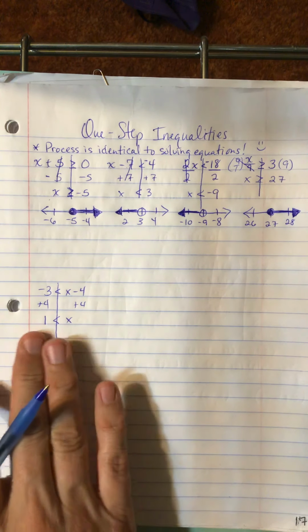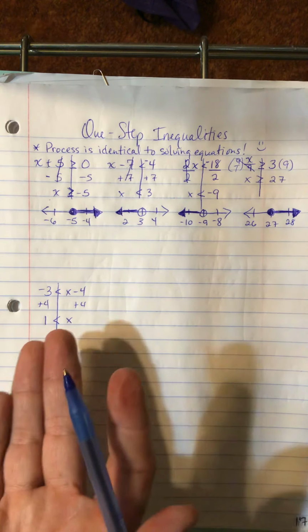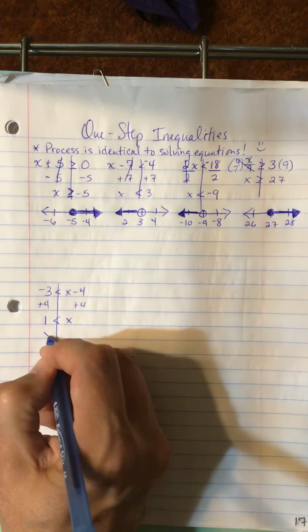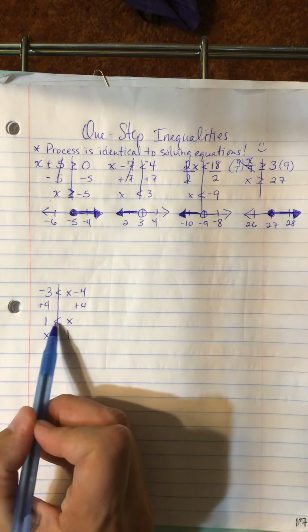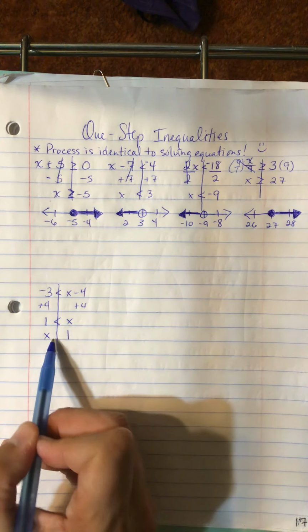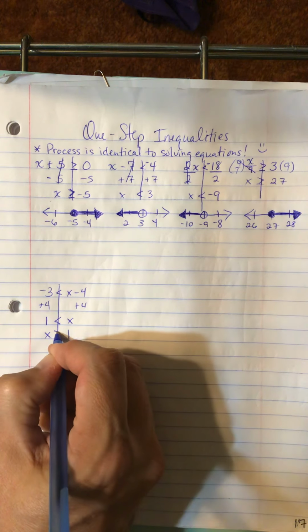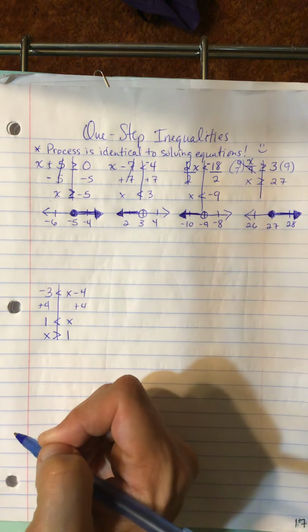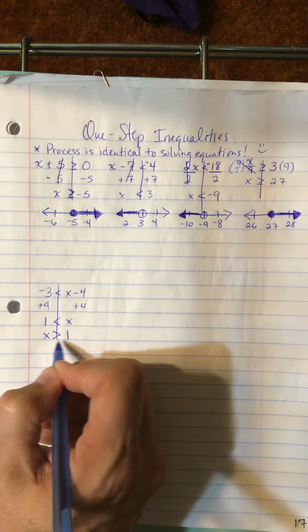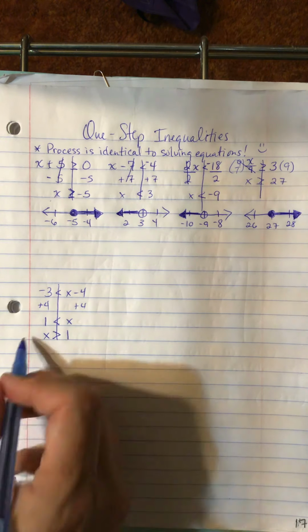But the best way to do that is to flip everything over, including the symbol. So I'm going to switch the x and the 1. Notice that the symbol is open toward the x. It's pointing to the 1. So I'm going to flip the symbol as well. So the x is pointing toward the 1. It's open toward the x. Okay? There's an easier solution right there to read. X is greater than 1.